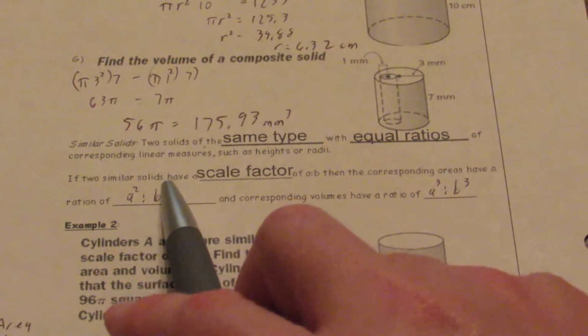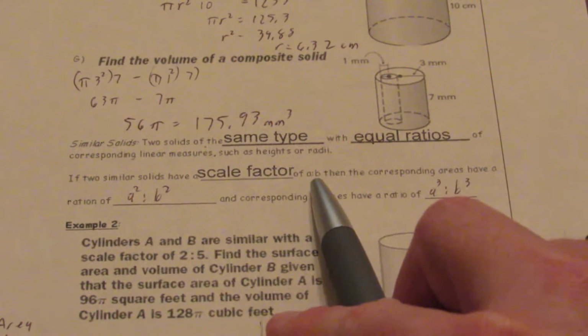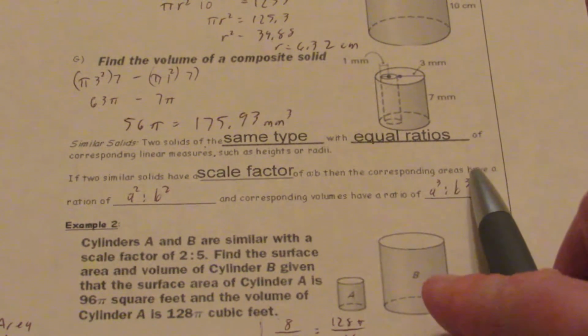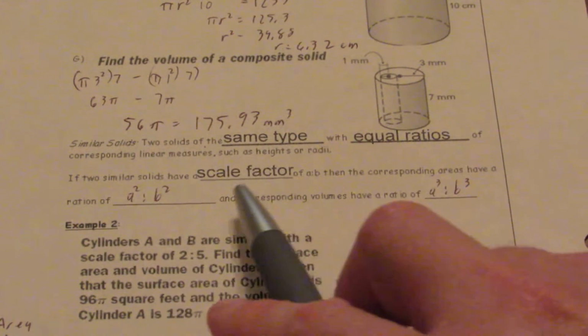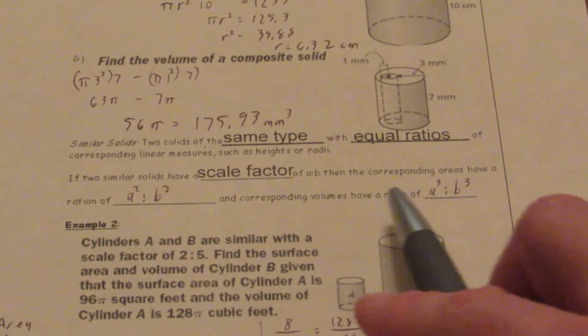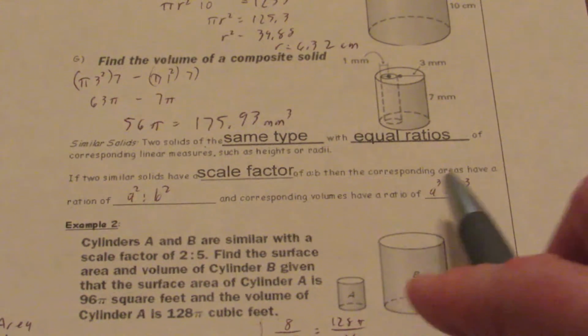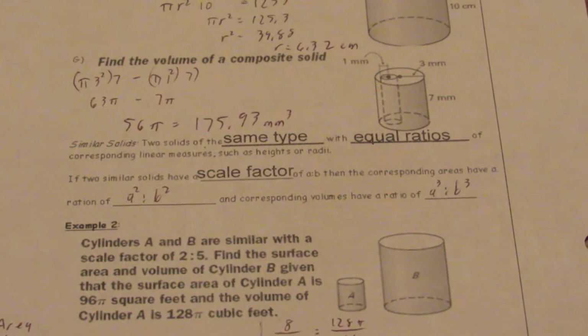If two similar solids have a scale factor of a to b, then they have corresponding areas of a squared to b squared. Looked at that earlier in the year. And corresponding volumes have a ratio of a cubed to b cubed. Okay?